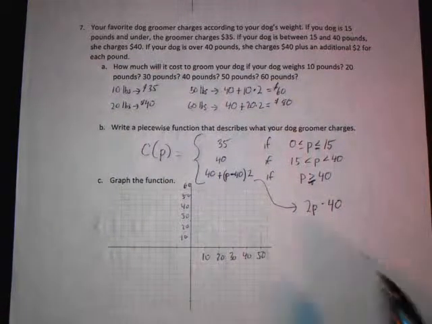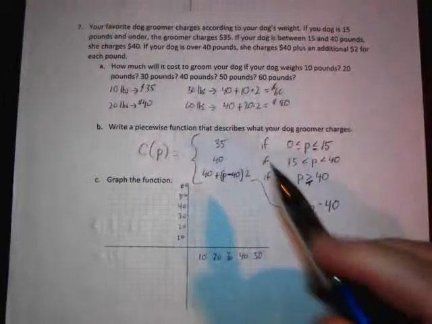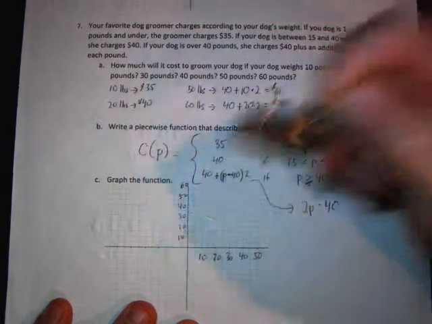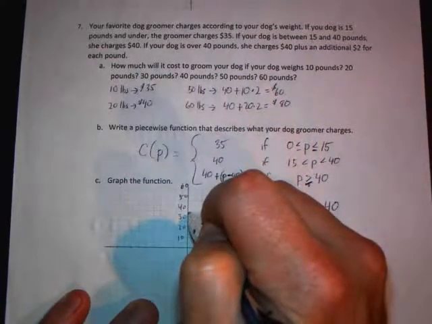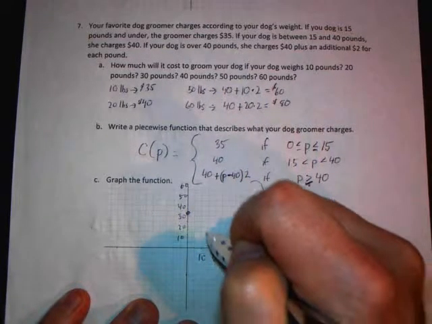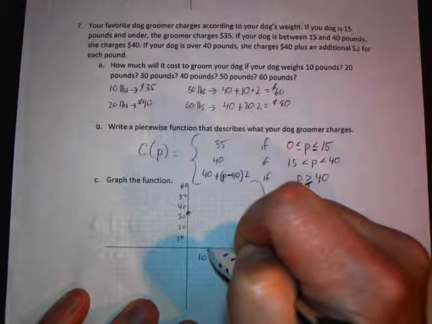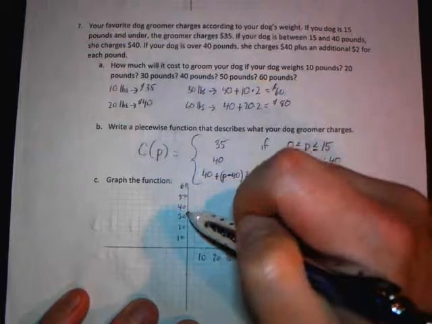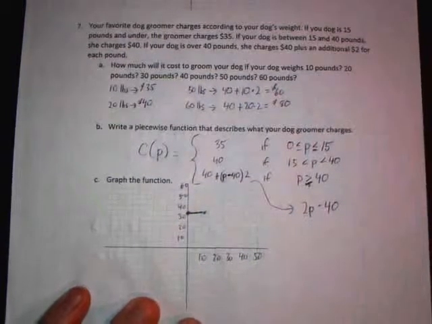And then we graph it. Between 0 and 15 pounds, it's a flat rate of 35. So we got a dot there, and we're going to have a dot on the 15. Flat rate, so just a horizontal line segment there.